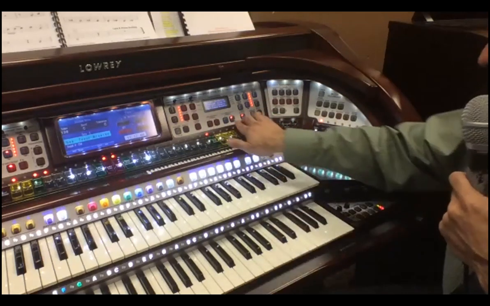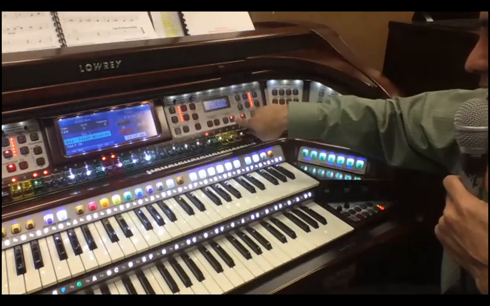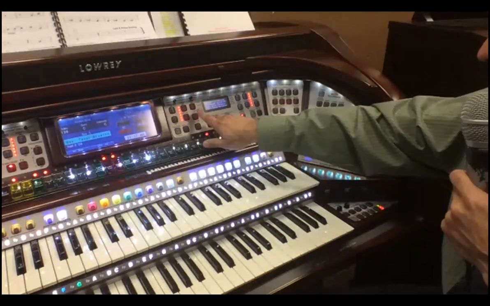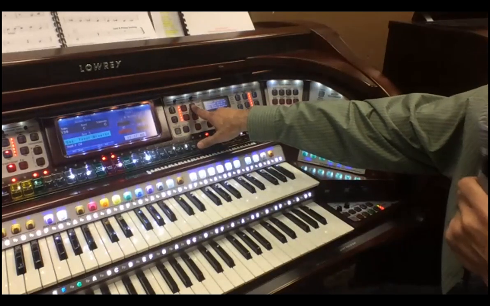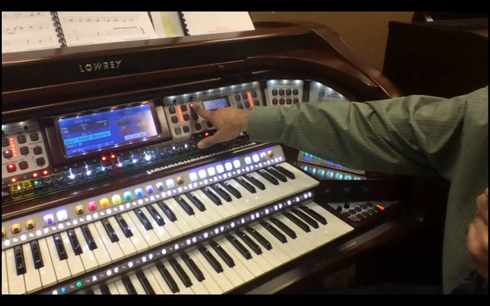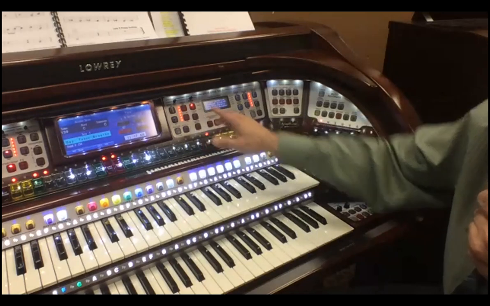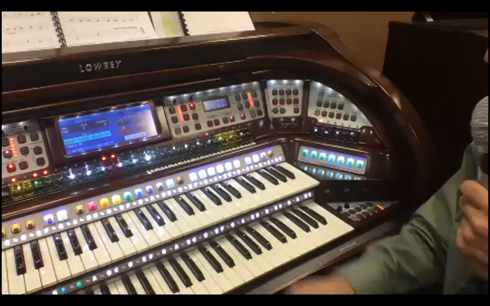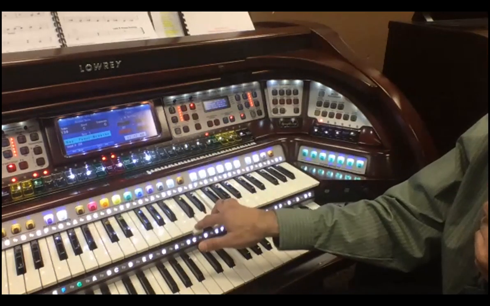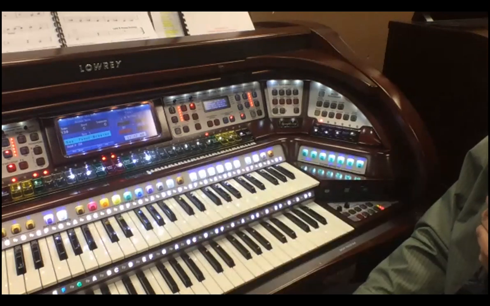Depending, if it's by itself and there's no other red button selected, if I put on a red upper button or a red lower, it will now become an orchestral sound, meaning it'll play more than 1 note.